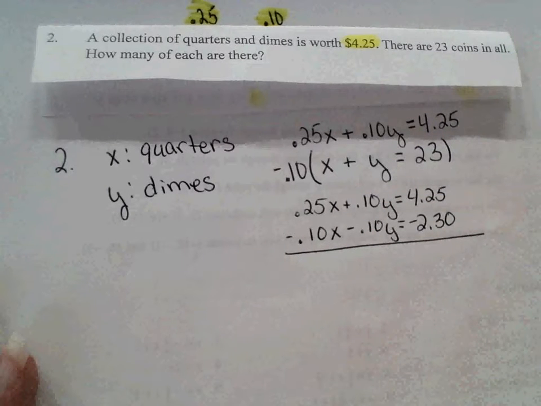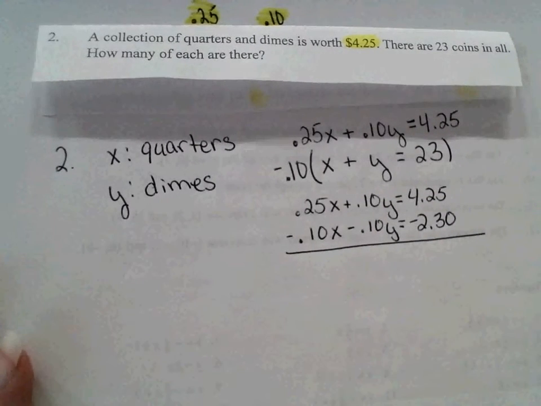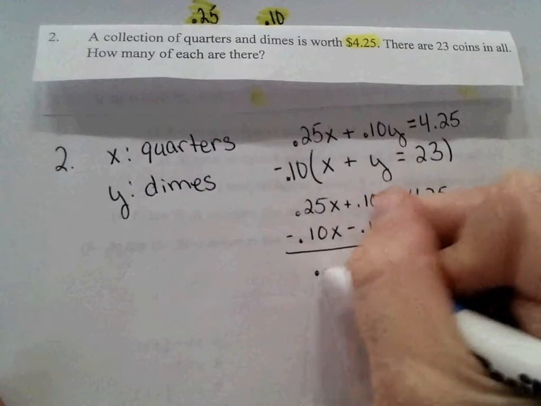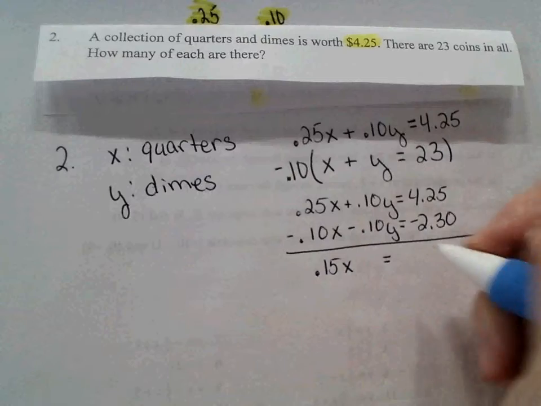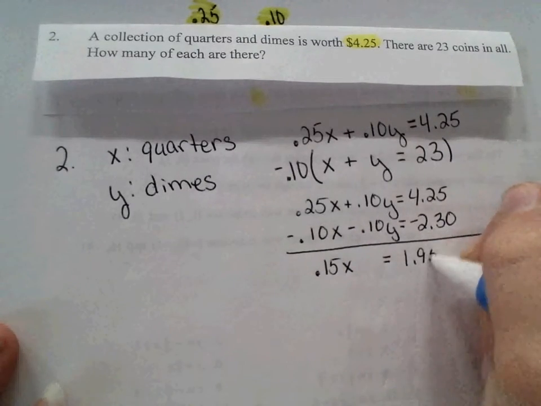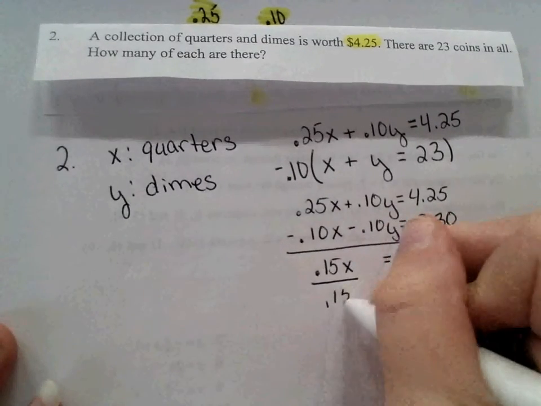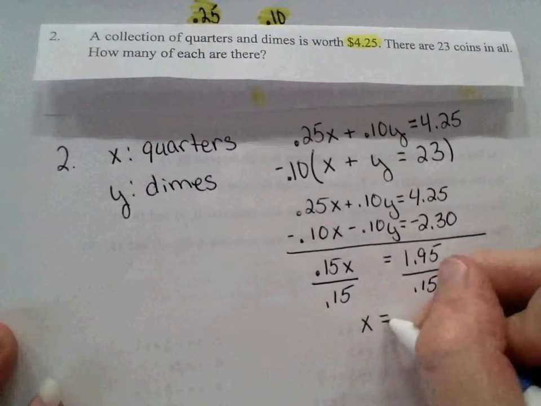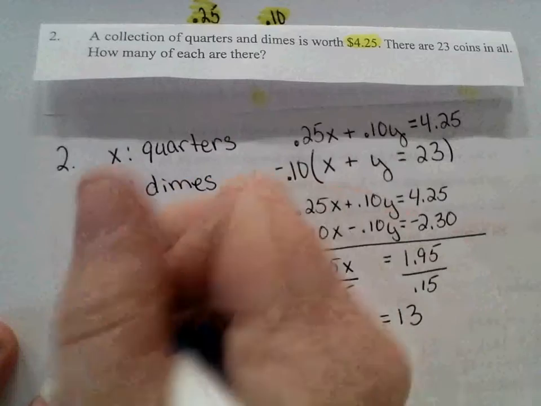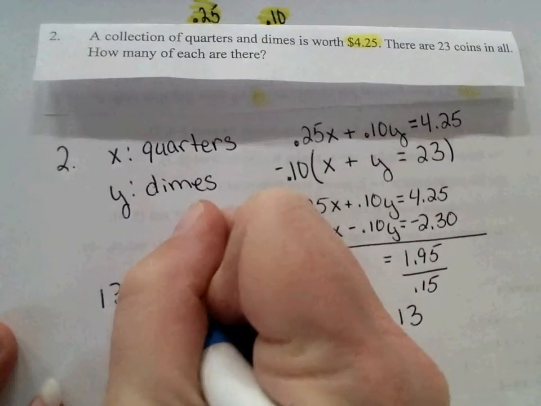I'm going to add the 0 since we're talking about money. And so this would be 0.15x equals 1.95 and divide by 0.15. So x equals 13. So I have 13 quarters.